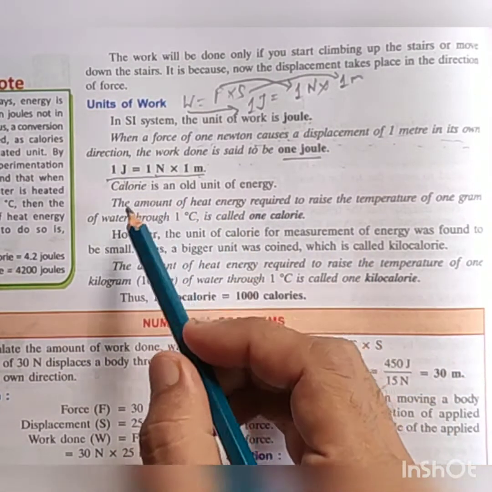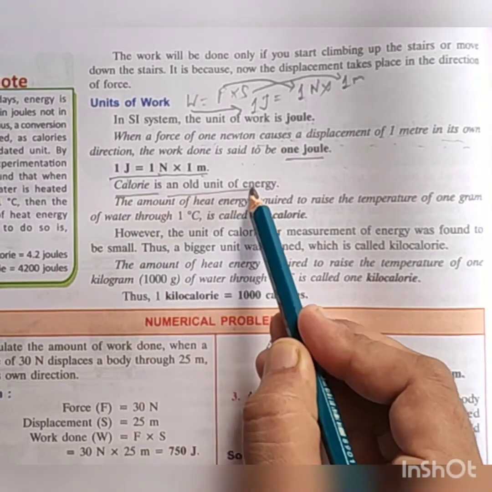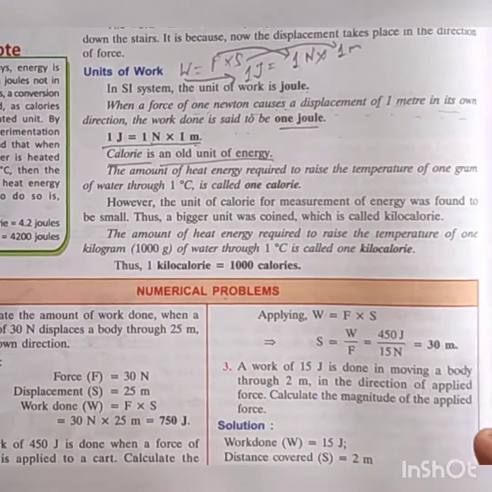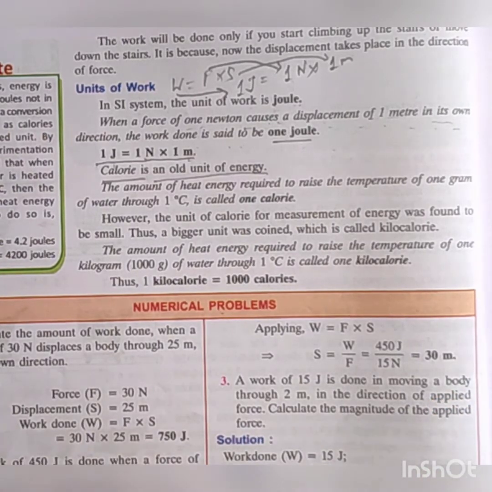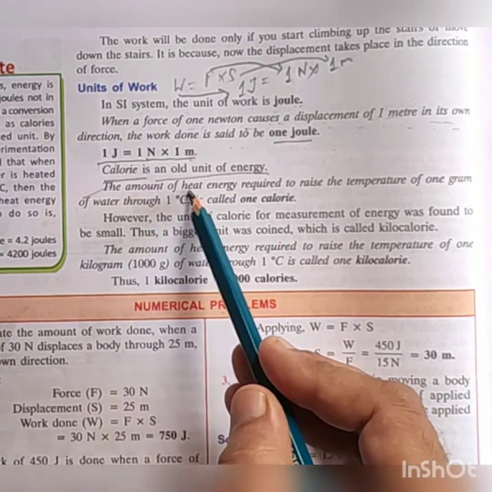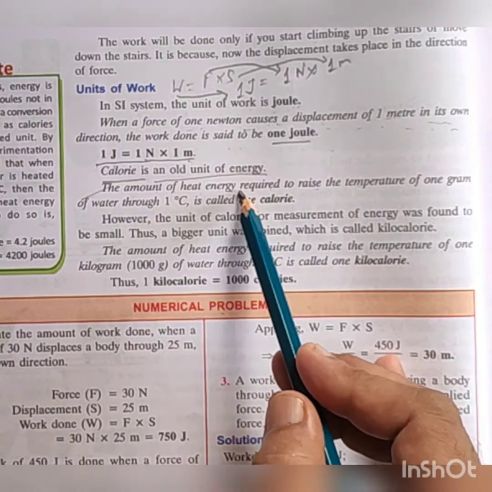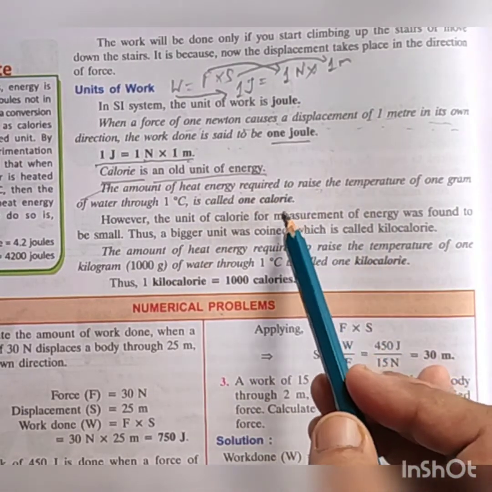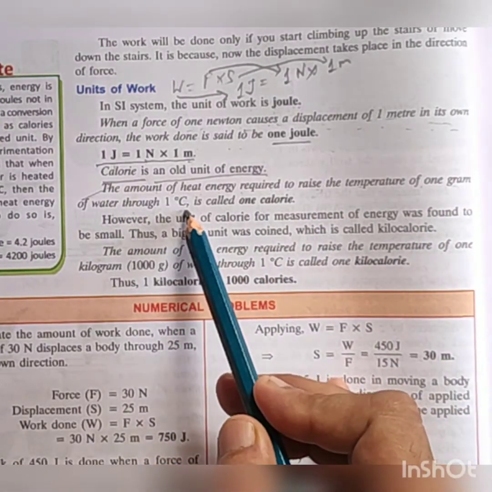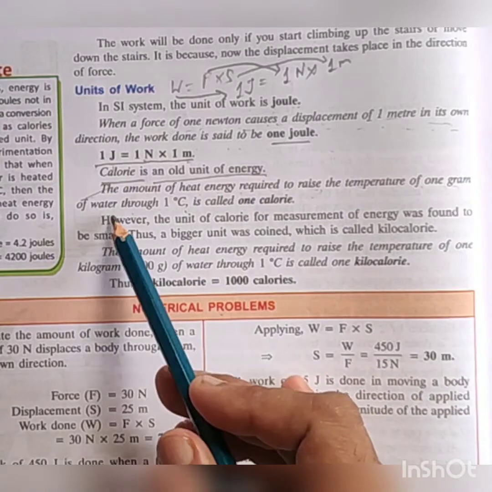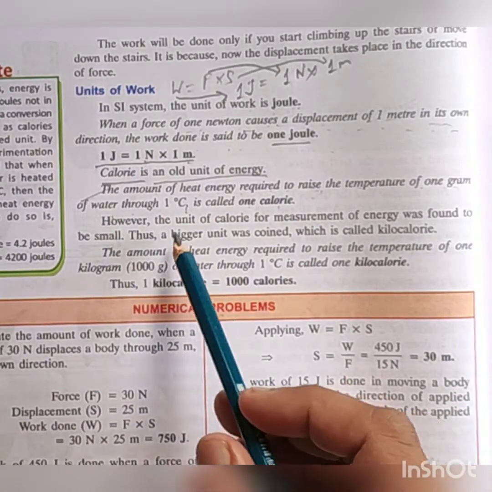Besides this, calorie is one of the old units of energy. What is the definition of calorie? The amount of heat energy required to raise the temperature of 1 gram of water through 1 degree Celsius is said to be 1 calorie.